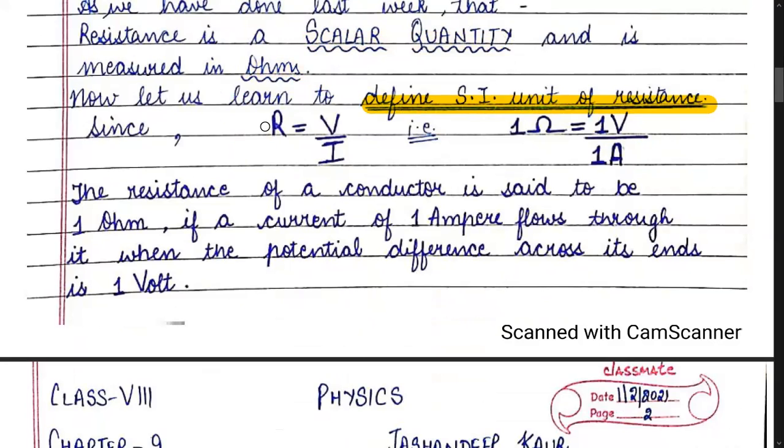For writing so, we will use the formula R is equal to V divided by I, and instead of R, we will write 1 ohm. Instead of V, we will write 1 volt, and instead of I, we will write 1 ampere.